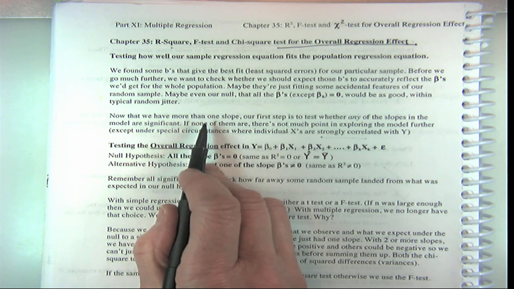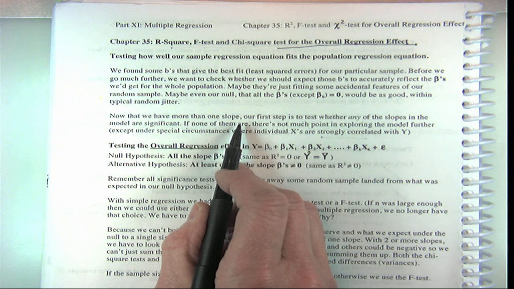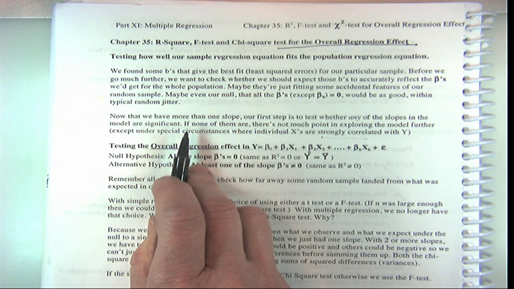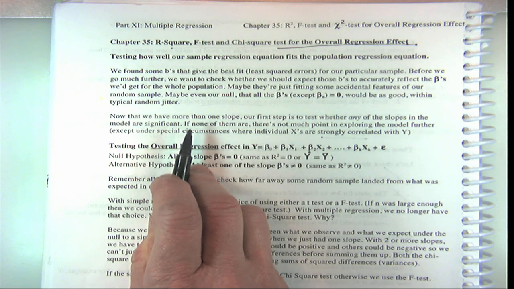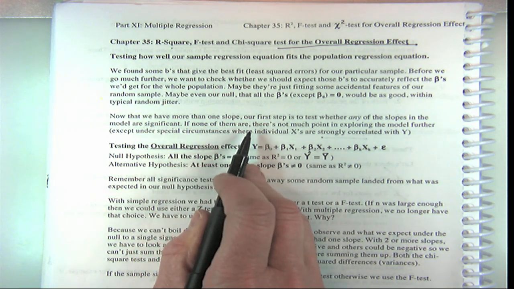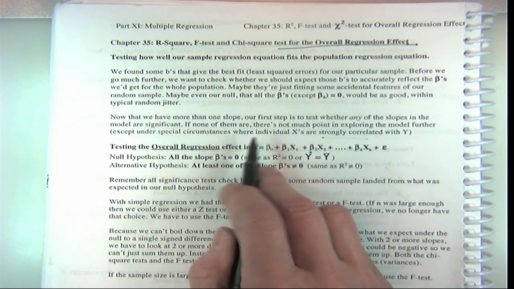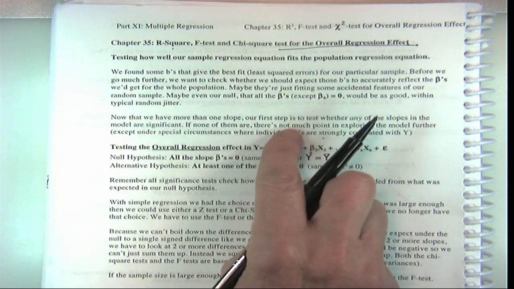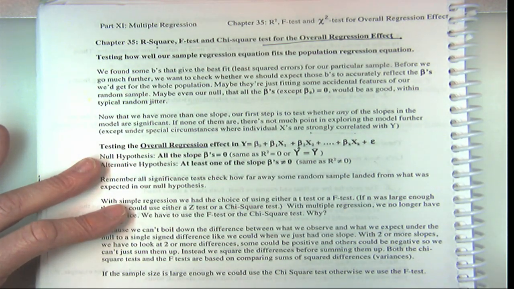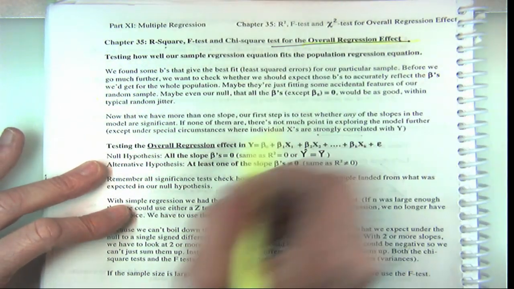Now that we have more than one slope, our first test is to test whether any of the slopes in the model are significant. The overall effect, the collective effect of all the slopes together. Is there anything in our model of predicted value? If none of them are, then there's not much point in going on, except special circumstances. But generally there isn't. So this is all for the overall, the collective effect of all the slopes together. So what do I mean by that?